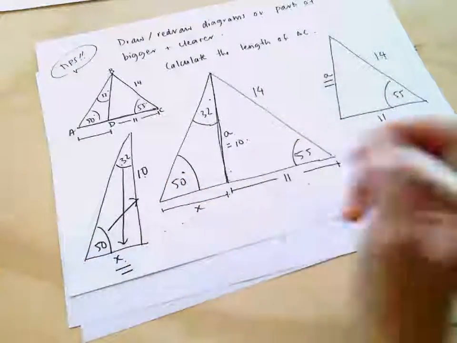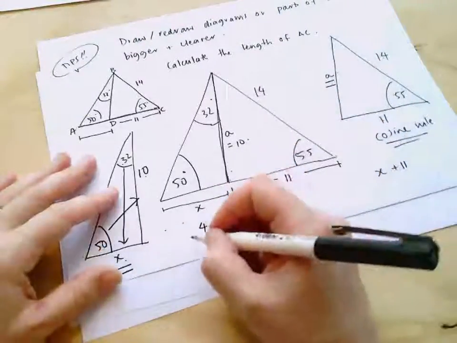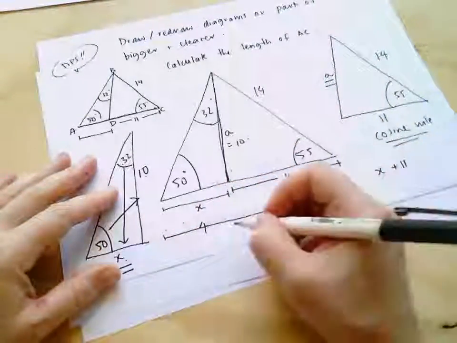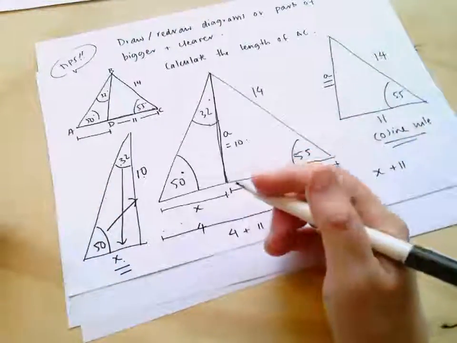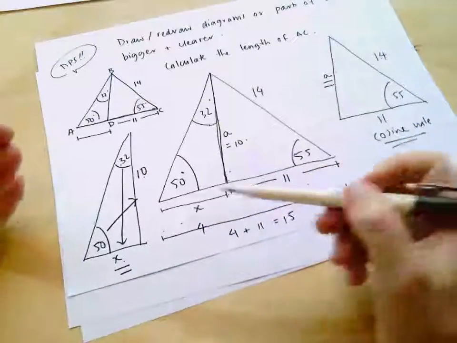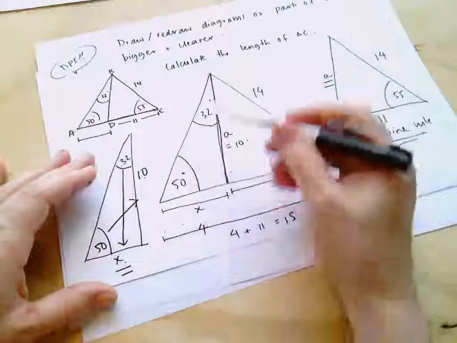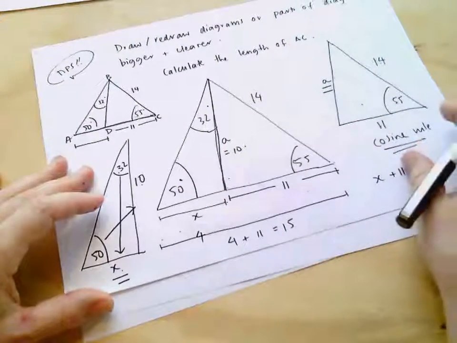Once I've got x, of course, let's just again totally make it up and pretend it was 4. To work out that full length, I'm going to do 4 plus 11. So working backwards again, that whole idea of thinking backwards to work forwards, and of course drawing the diagram bigger and then drawing the little parts that I'm working on at any one time.